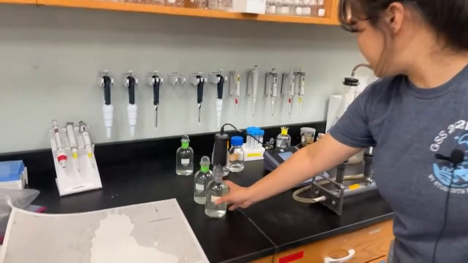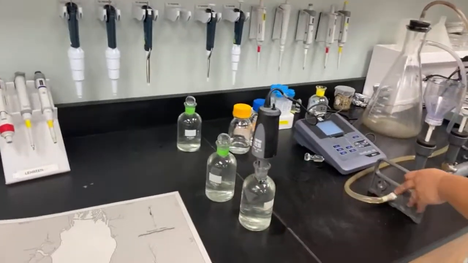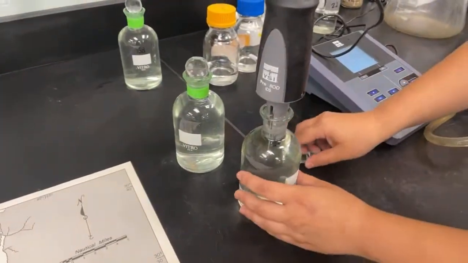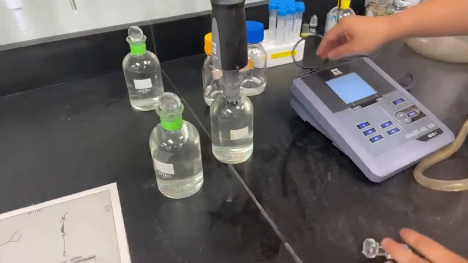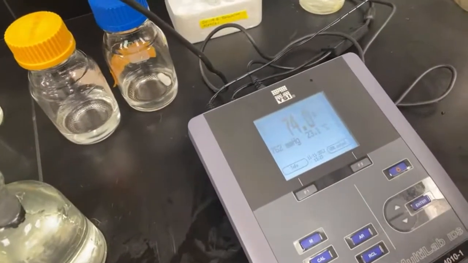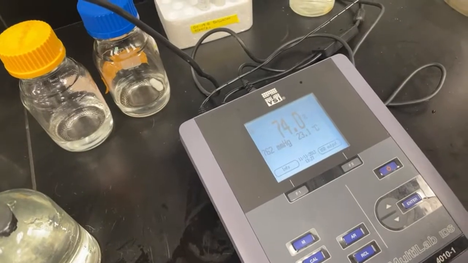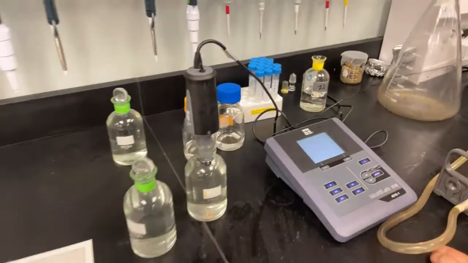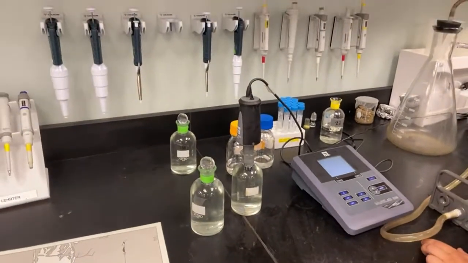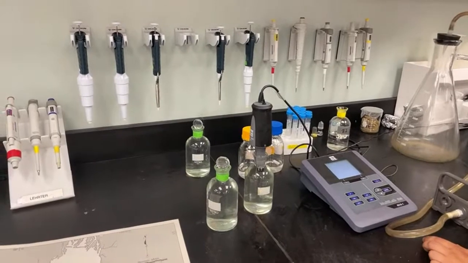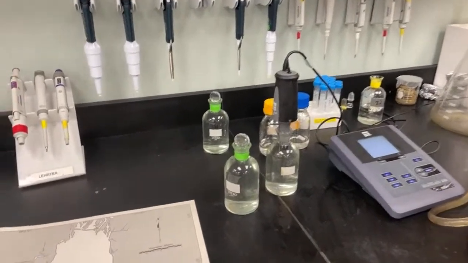So let's take a look at this. Yesterday when I tested the water, you can see right here we have percent oxygen saturation, and 100% would be what the air is. Yesterday when I tested these bottles, they were at about 70%, and we can see that this bottle has now increased to about 74%.